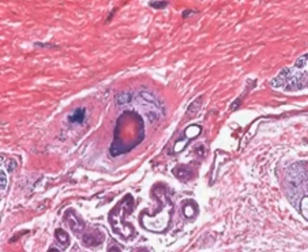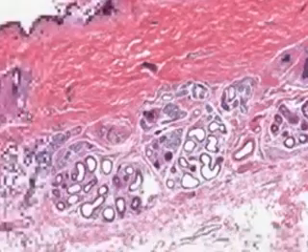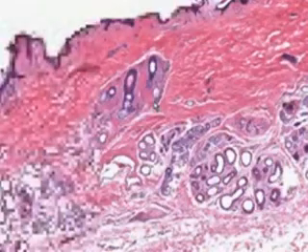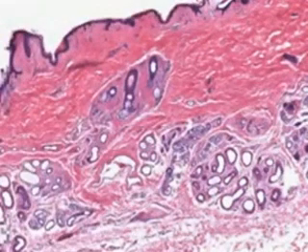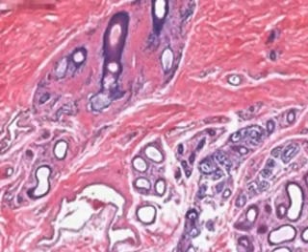I can remember seeing kind of a better one somewhere else. And was it over here? Yes, I believe it was. Here we go. This is a much better pilosebaceous apparatus, or hair follicle with attached sebaceous gland that we see here.